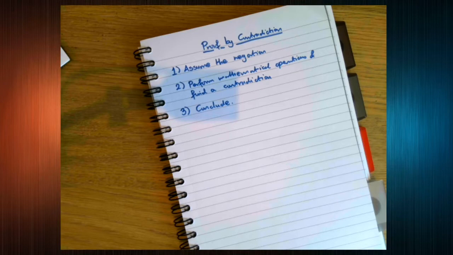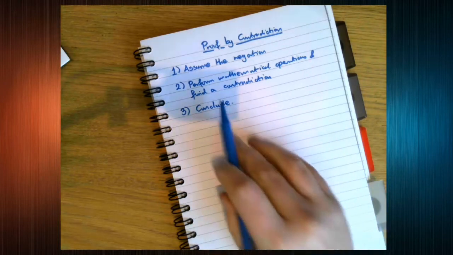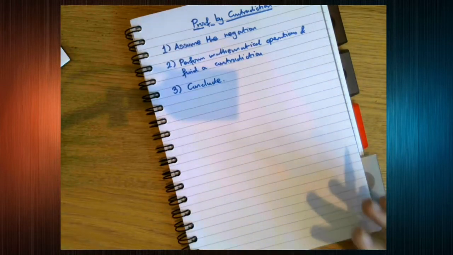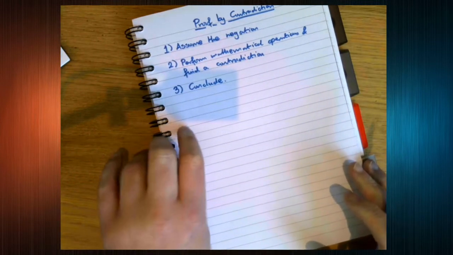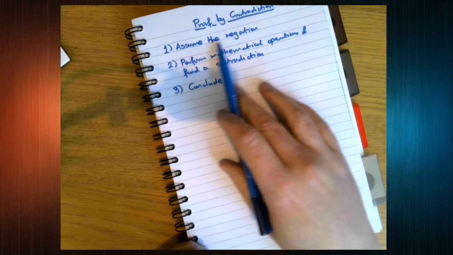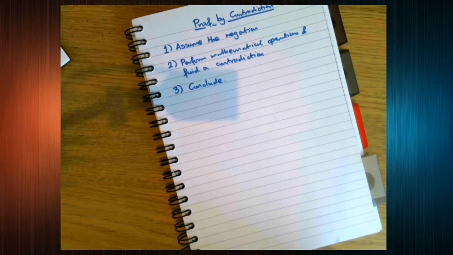Now, the actual proof, this step 2, is generally not too tricky. Once you've done a little bit of practice, you get a feel for what they are. It's this part 1 that is quite difficult.